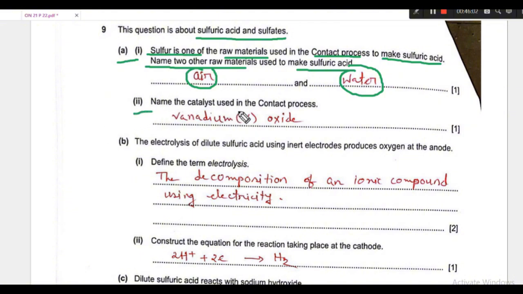Name the catalyst used in the contact process. You know, vanadium 5 oxide is needed, V2O5. Vanadium 5 oxide is needed.